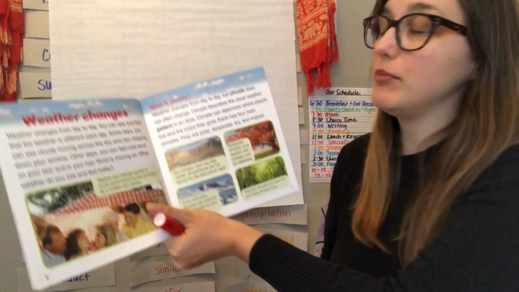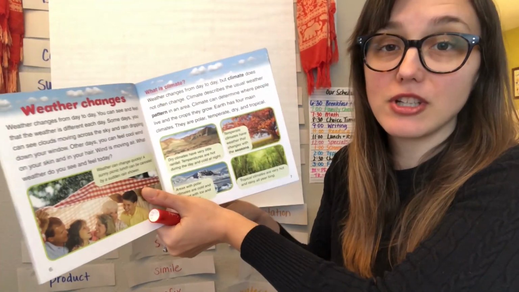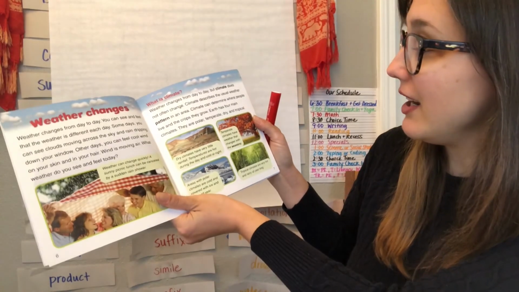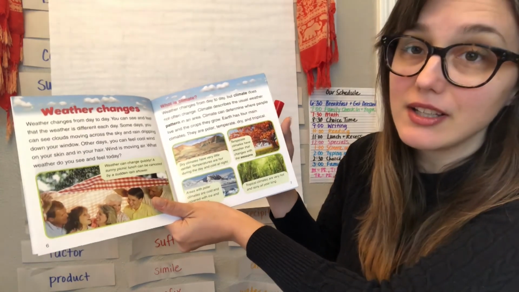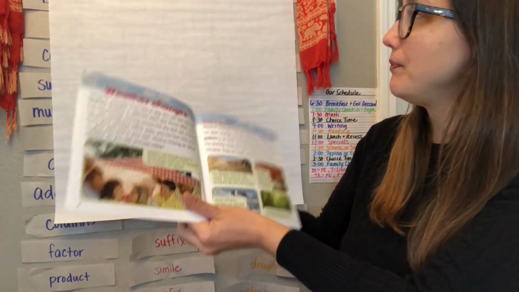So we can record some of the information that we find from this book, and I would really like to record what climate is. So I'm going to record it here.